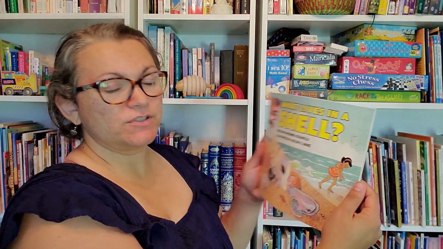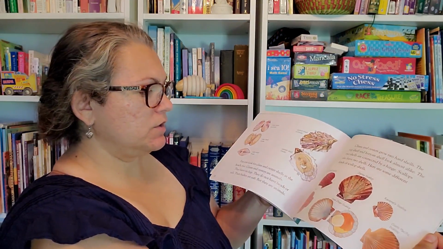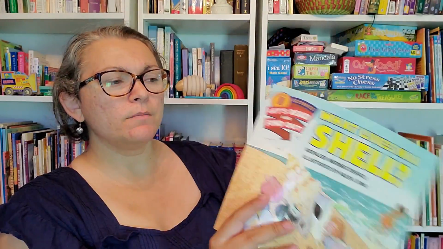Anyway, the first resource I have here is What Lives in a Shell, and this includes other things. Oh, mollusks also include clams and oysters and the mussels and such as well. So just to put that out there. So this included a bunch of mollusks, but I think it also includes some things that are not mollusks because other things are in a shell. Like that had turtles, but I just decided to include it in this unit here. It's What's in a Shell.